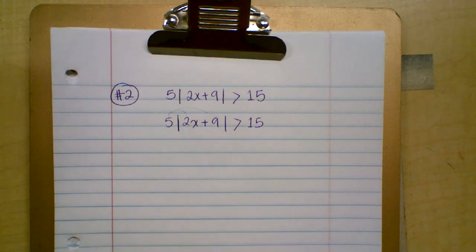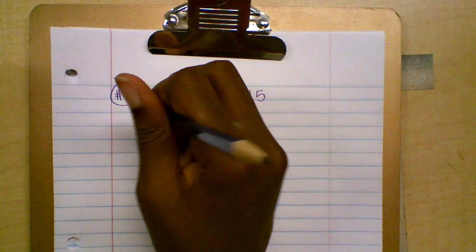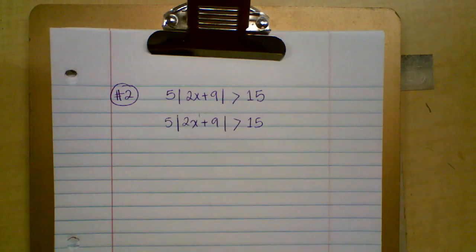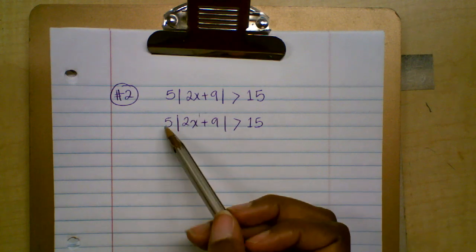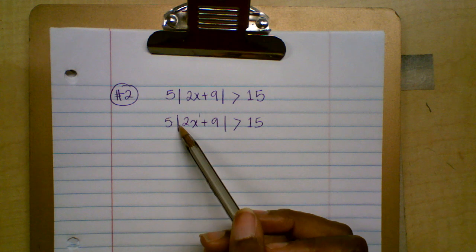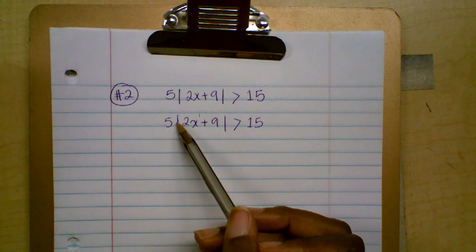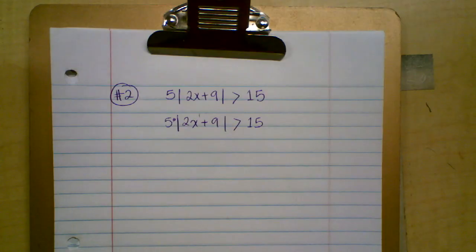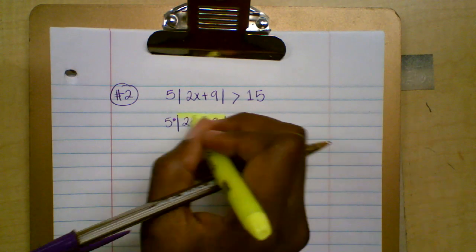So to isolate the absolute value right here, what do you do? Don't tell me you have to subtract 5, because 5 is not being added to the absolute value. If you don't see any operation between, it's multiplication. There's an invisible multiplication dot there. So what would you do to isolate this absolute value?